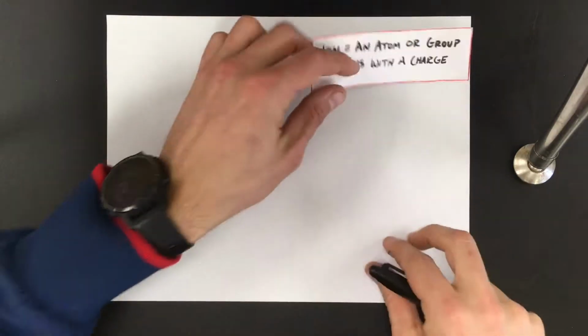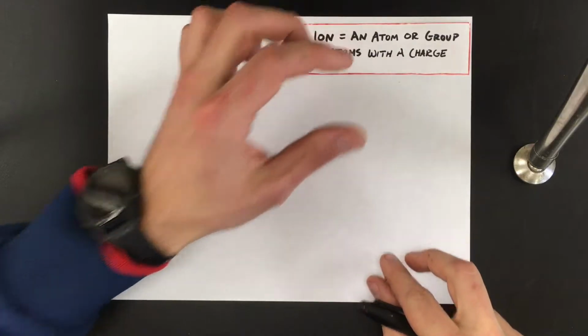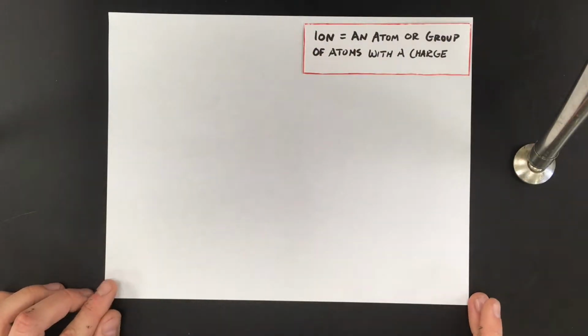Today we're going to talk about ions. So really the question is, what is an ion? People talk about ions all the time in chemistry, so what are they? Well, an ion is an atom or a group of atoms that have an electrical charge. Okay, that's really it. So how does this happen?